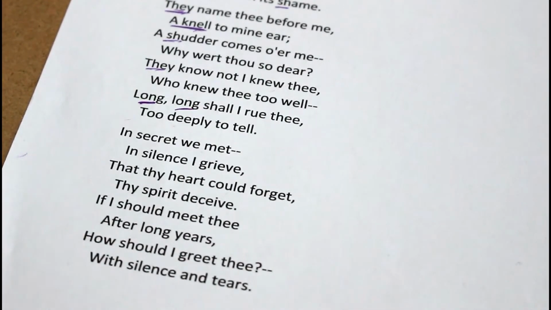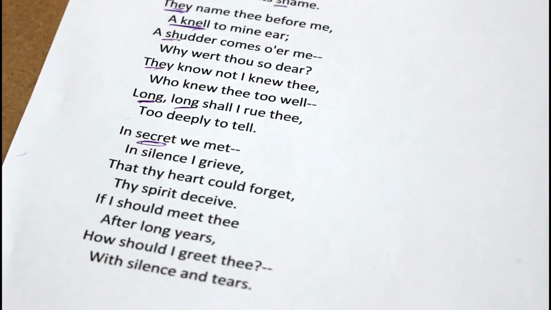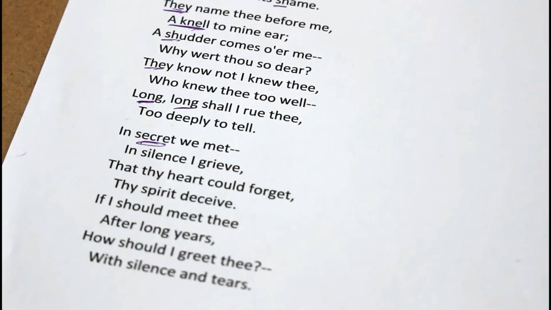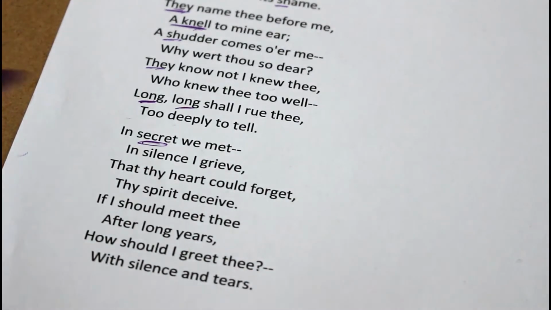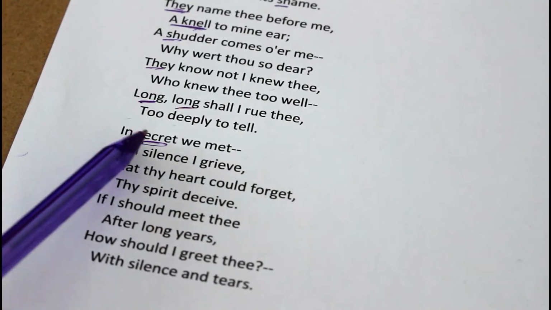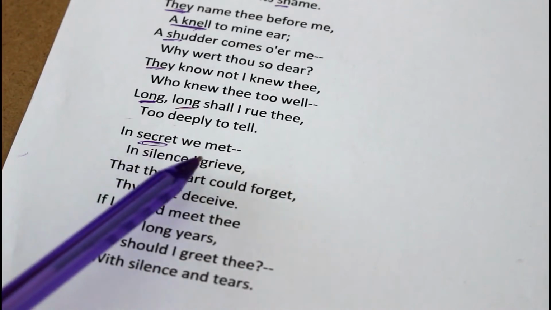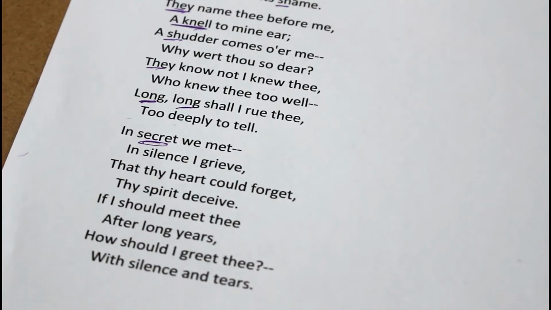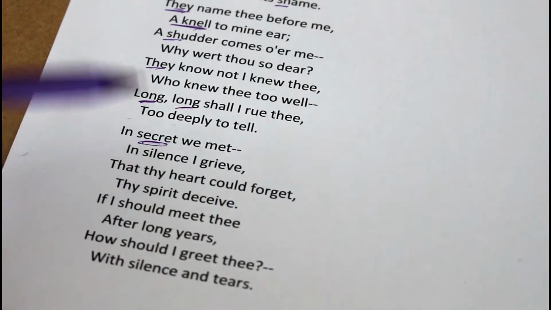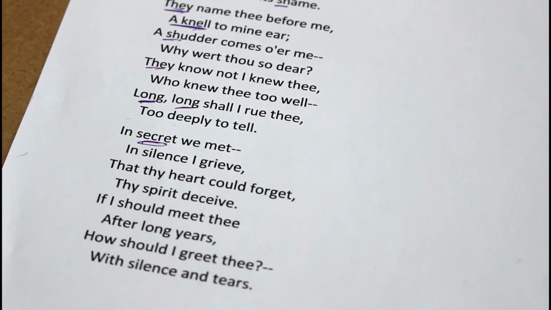"In secret we met." This links very much to the need for secrecy in the whole poem. "In silence I grieve." Of course, in silence, it means because nobody knew they were lovers. You get that link between the past and the present again. In secret we met, but it's linking it to the present. "In secret we met, in silence I grieve." And obviously the repetition of the word silence links us all the way back to the very first stanza, where silence is mentioned too. And I grieve.